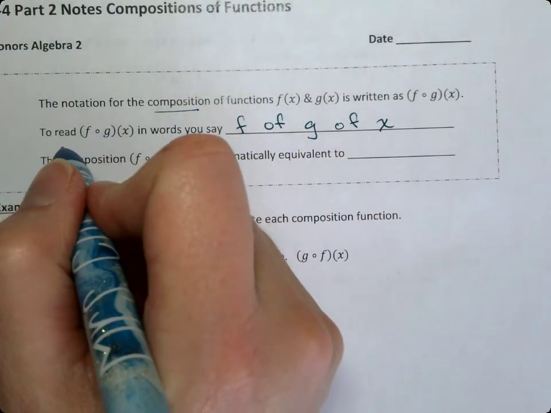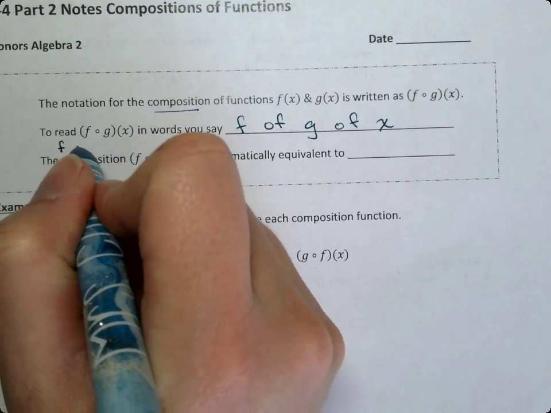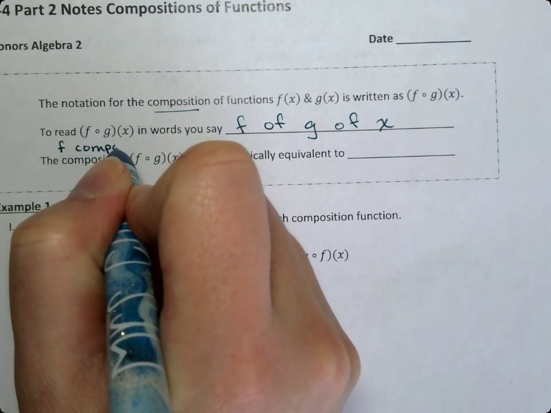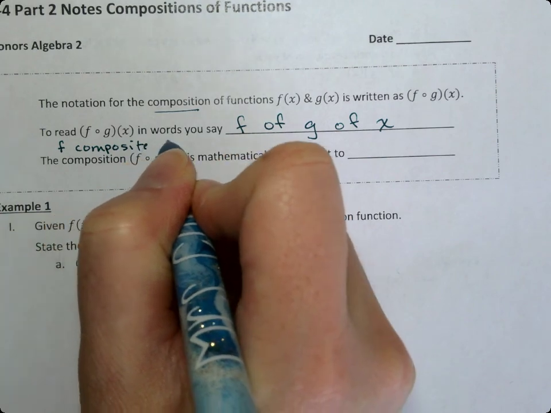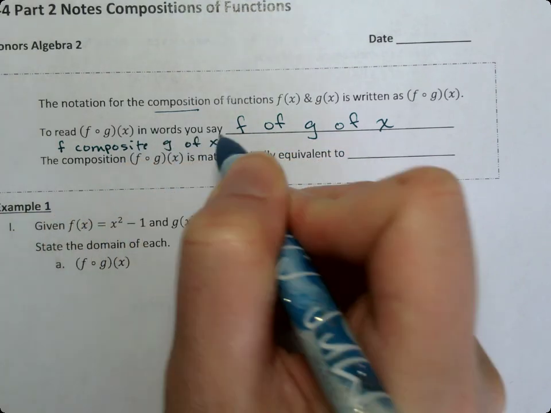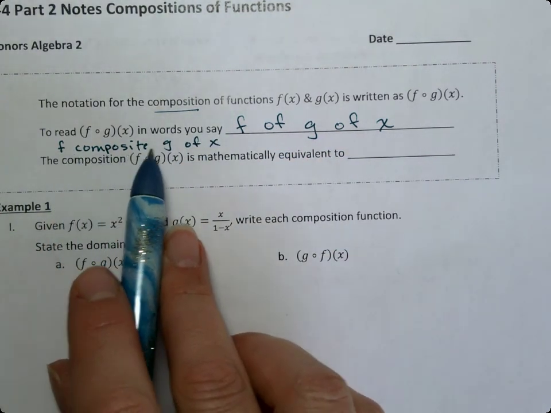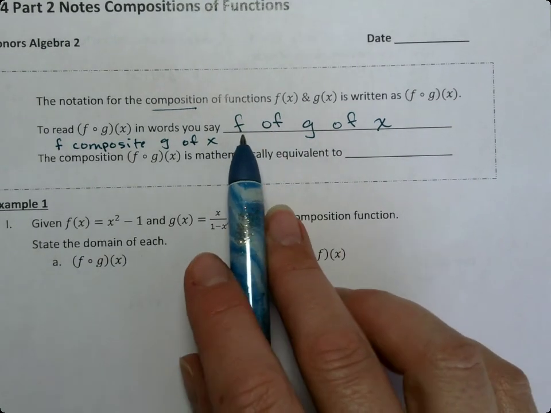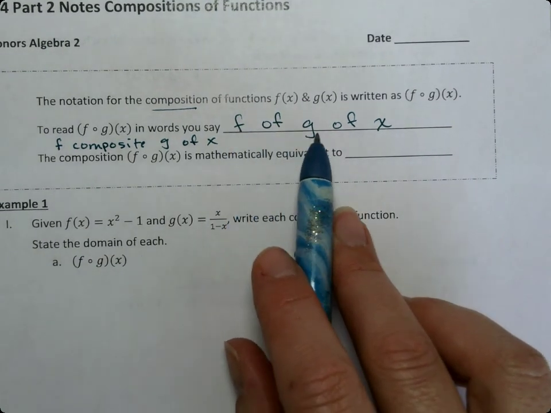So let me write this again another way. You would say it's F composite G of X. Okay. That's what it looks like. So you're just plugging in the function for X. So on this, we would say F of G of X.